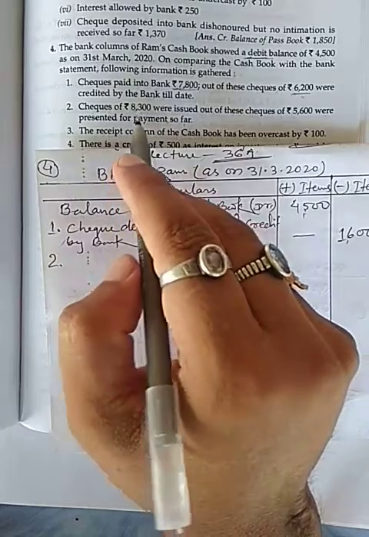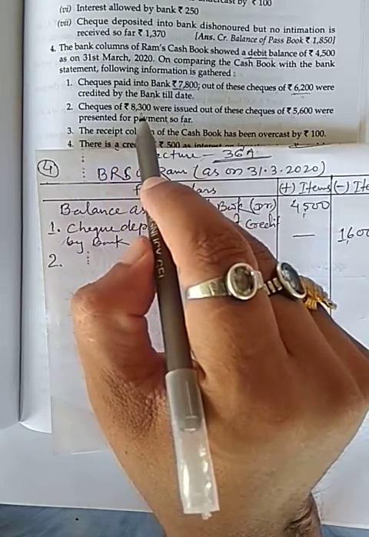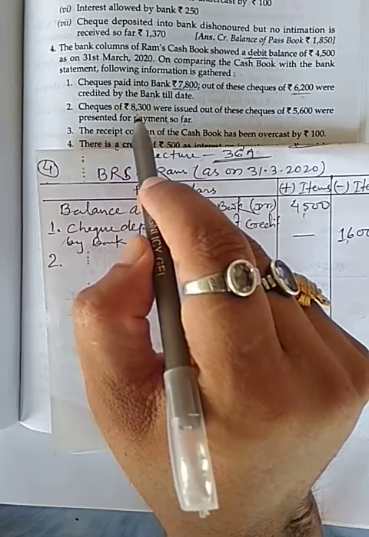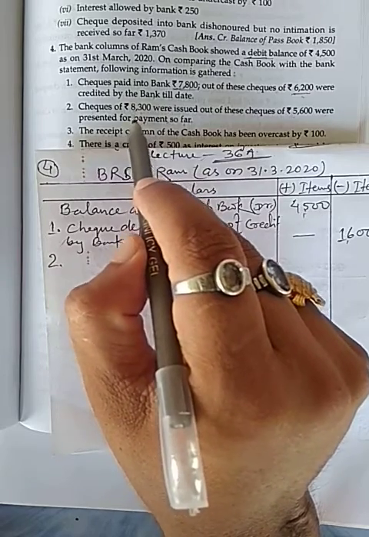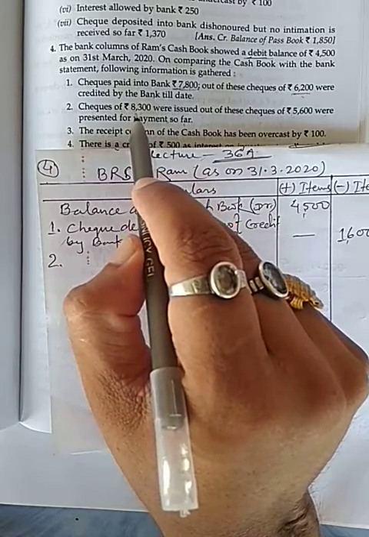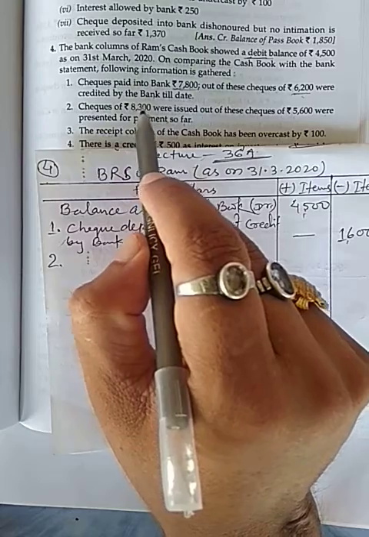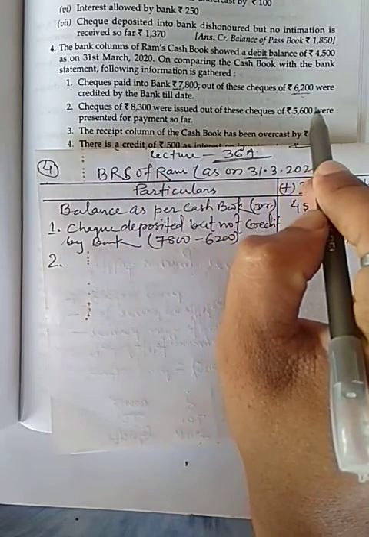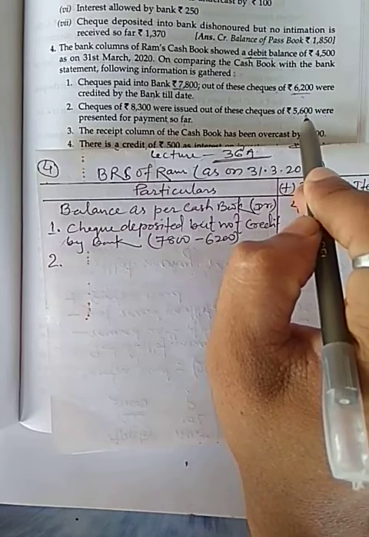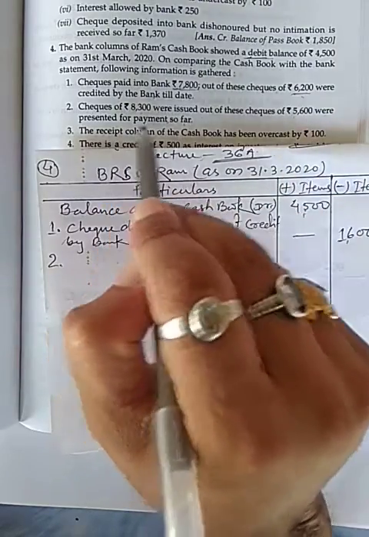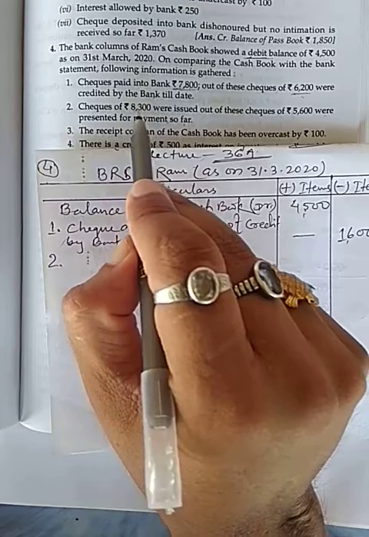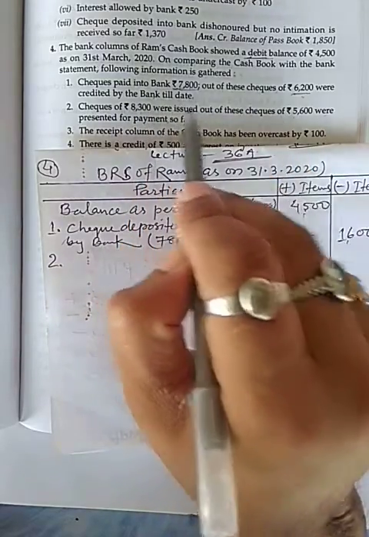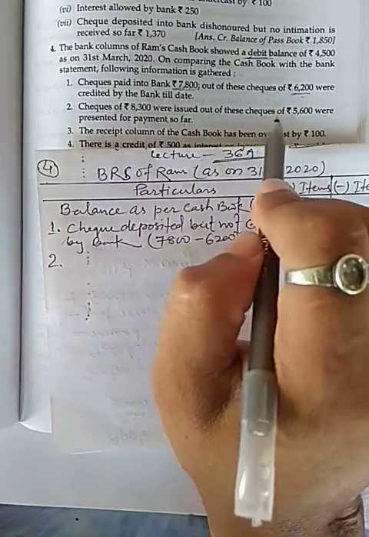So from this statement, out of 8,300, 5,600 were presented for payment, so the remaining balance has not been presented for payment.